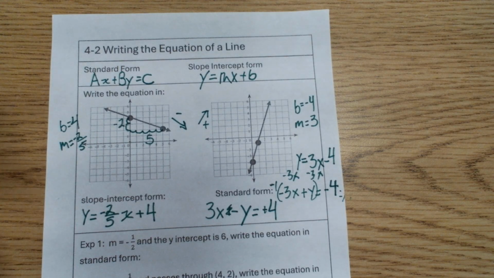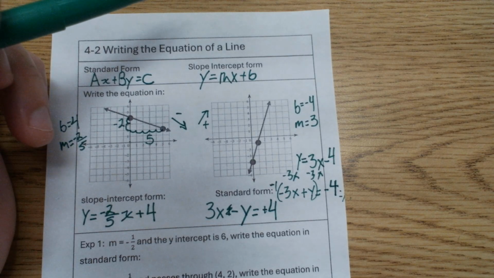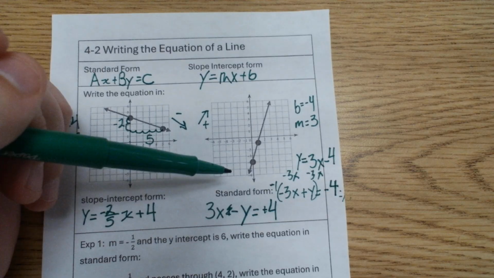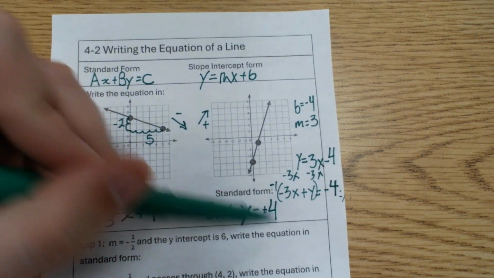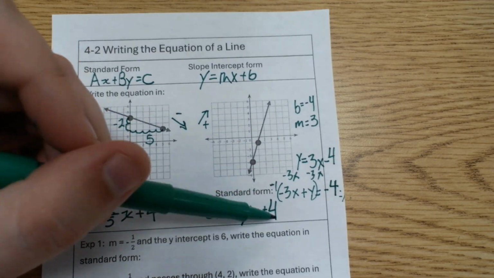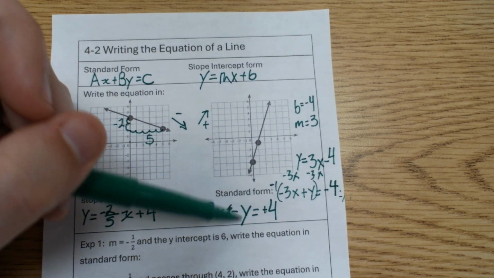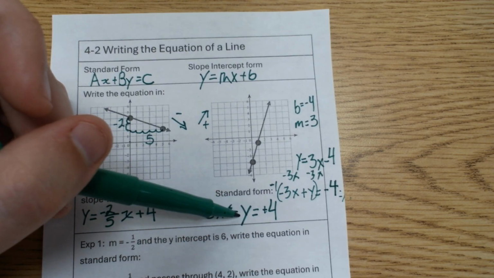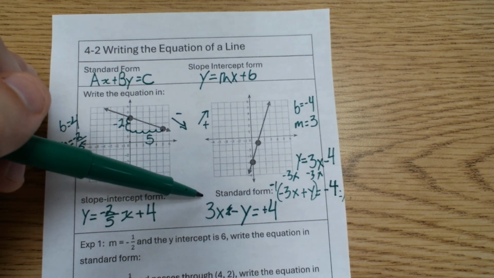And so as you work through this, you'll start to notice some patterns. When I'm doing my slope here, the number on the end ends up getting multiplied by the denominator. The number in front of the y should be the denominator, and the number in front of the x should be the numerator.